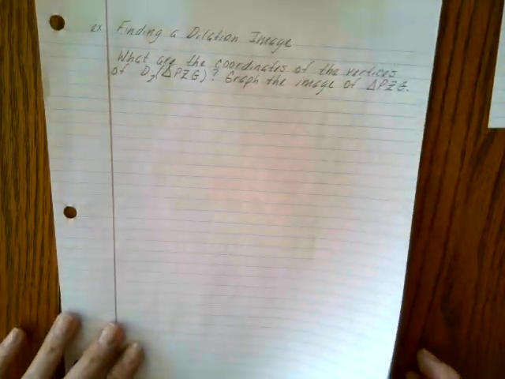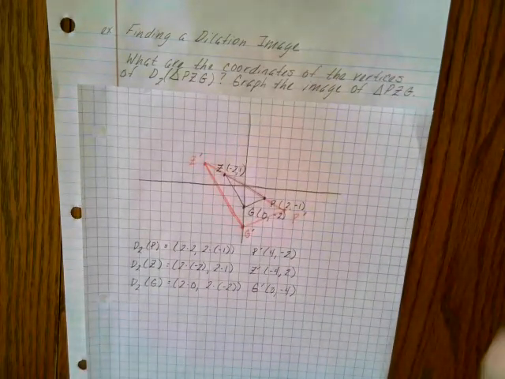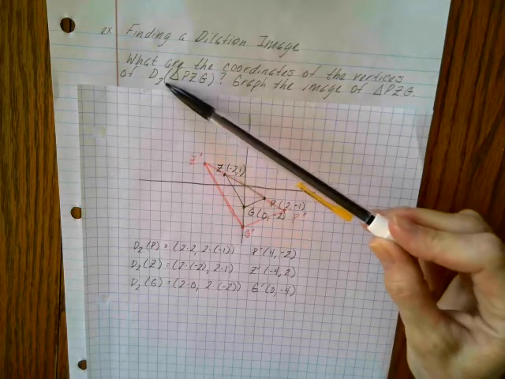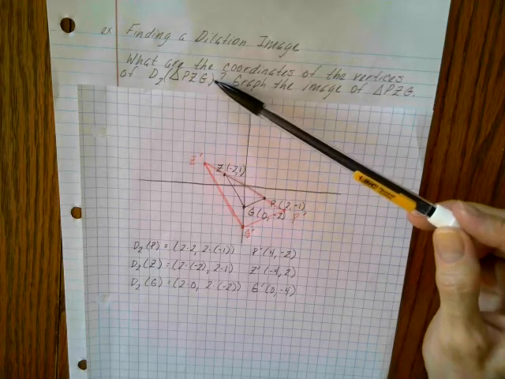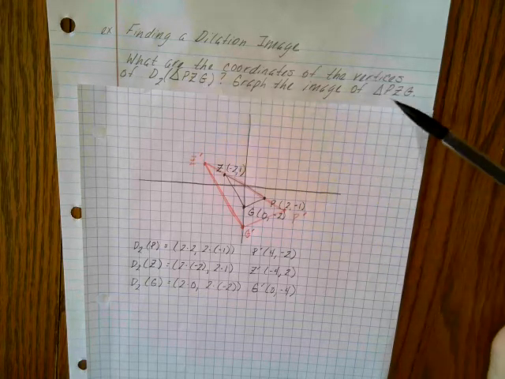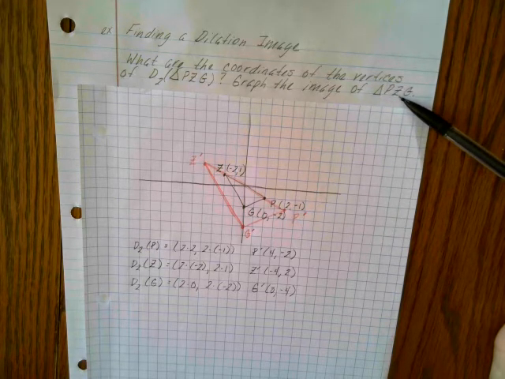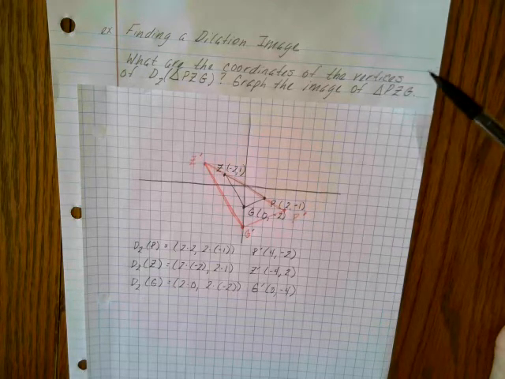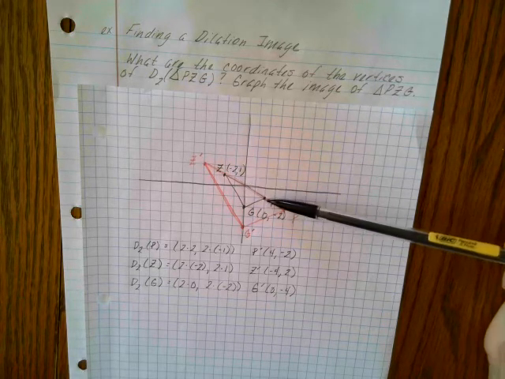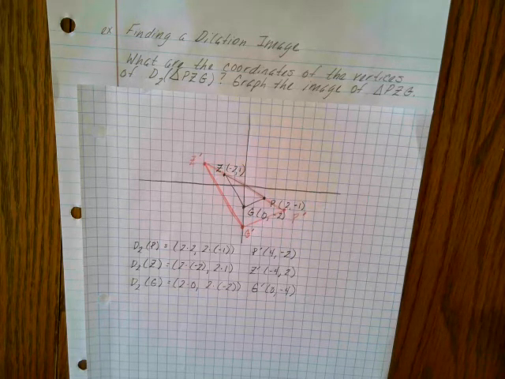The next example is going to be finding a dilation image. Okay, so we want to know, what are the coordinates of the vertices of dilation 2? So it's going to be what? An enlargement. And I've got triangle PZG, and then I'm going to have to graph the image of the preimage PZG. So I'm actually going to be graphing P prime, Z prime, G prime. So let me draw PZG, and I put what the points are at each of those locations.